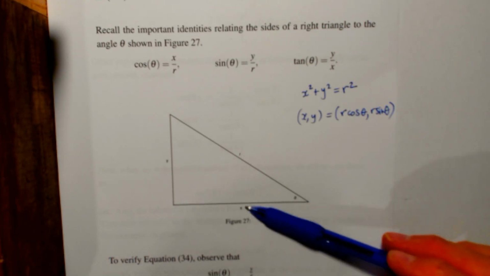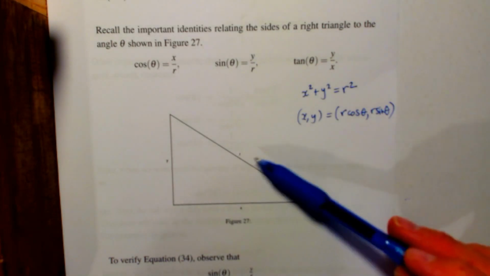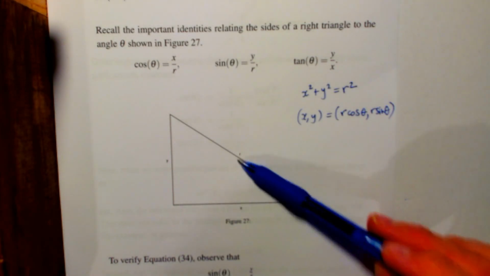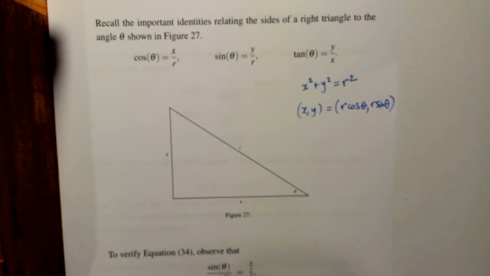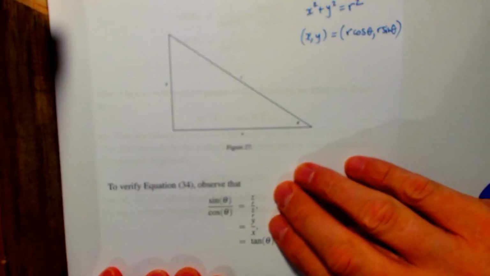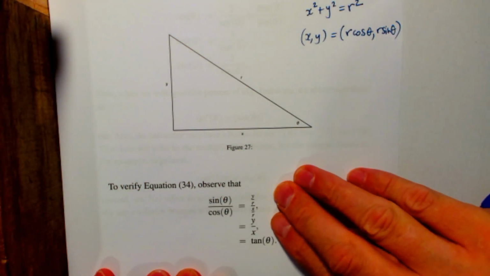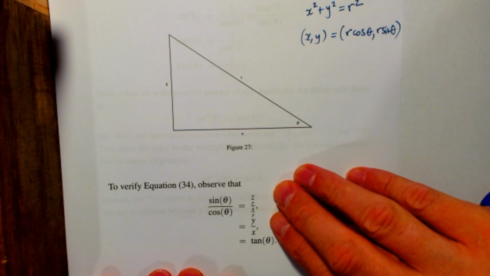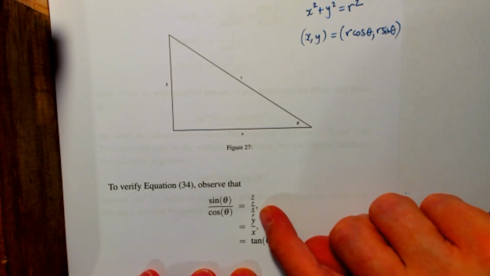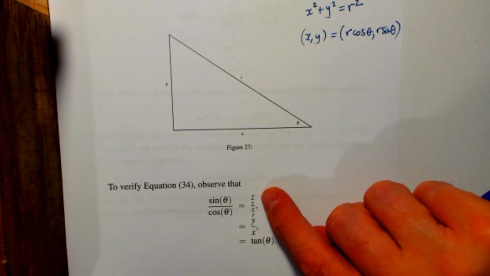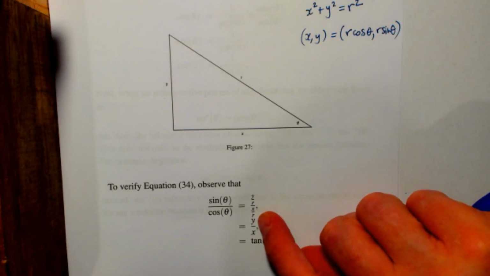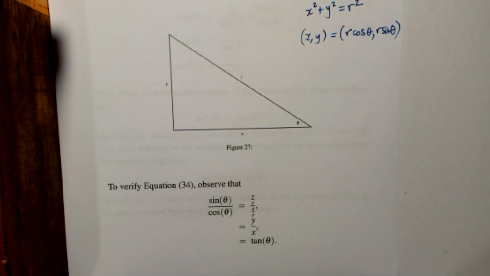Cos of theta is x on r, and sine theta is y on r, opposite on hypotenuse. Okay, to verify that, it's a little bit small, so maybe I need to get the focus correct again. Okay, there we go. It's a little bit better. Sine of theta over cos of theta is y on r over x on r. And if we multiply top and bottom by r, we get y on x, which is tan of theta.